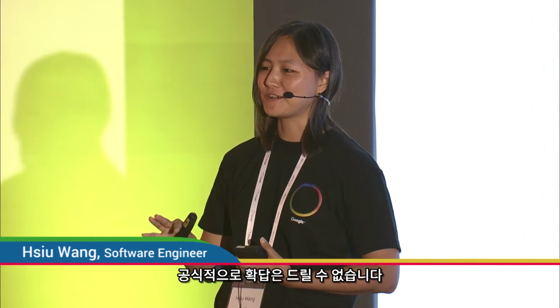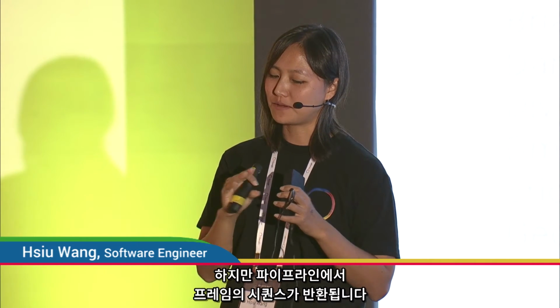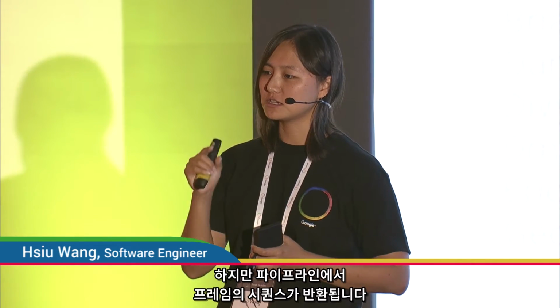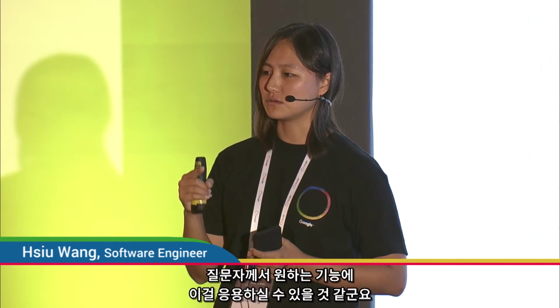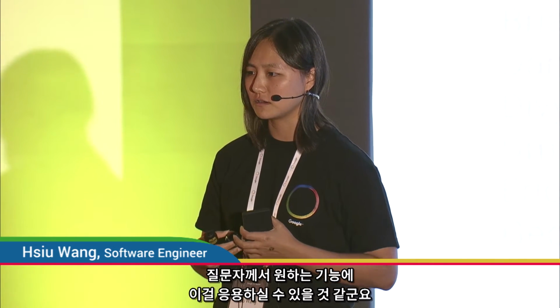I can't say officially yes, but the pipeline actually returns a sequence of frames. So that might be usable for the capability you are hoping for. Thank you very much. Yeah, of course.